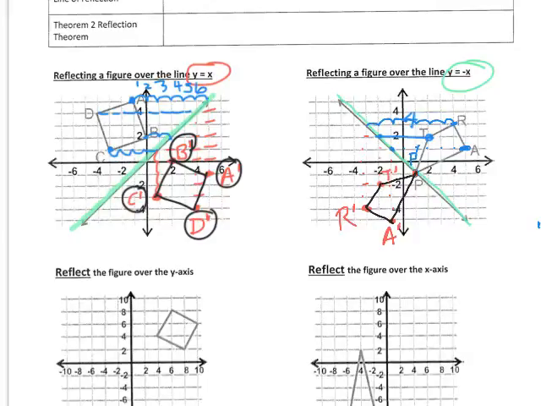And you should see the exact same image, but on the other side of that green line of reflection. Again, the line of reflection, if you used it to fold the piece of paper or the graph itself, all the points would line up on top of the original ones.